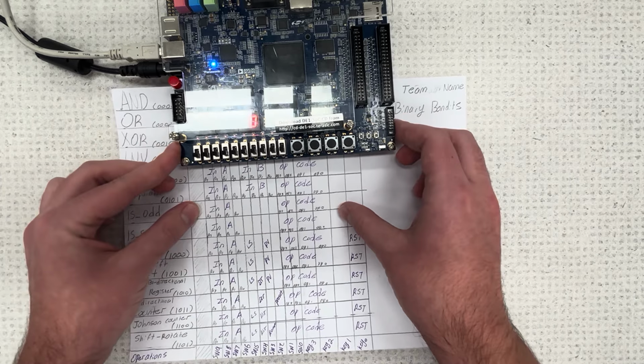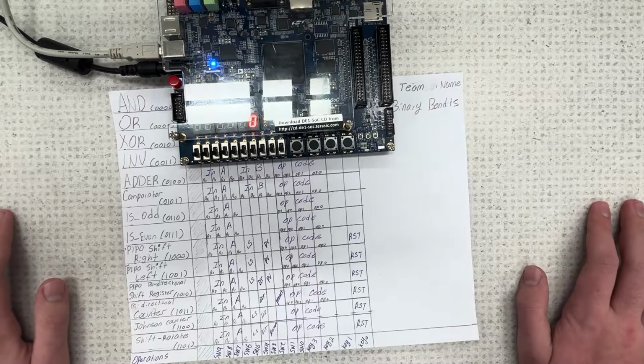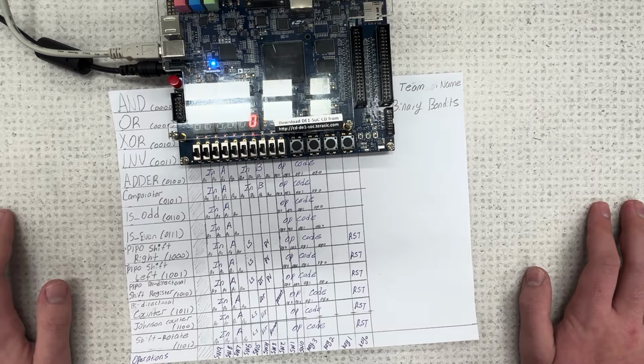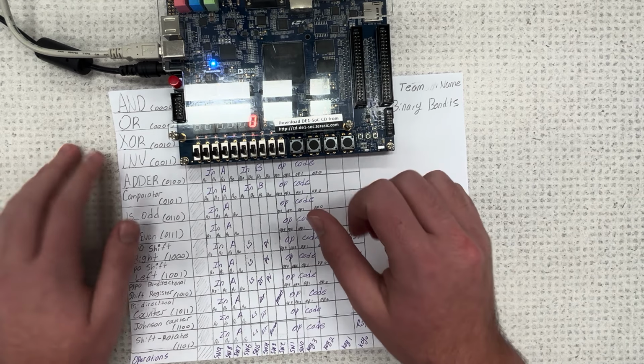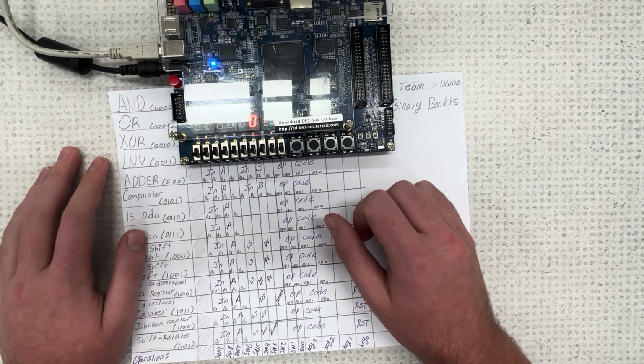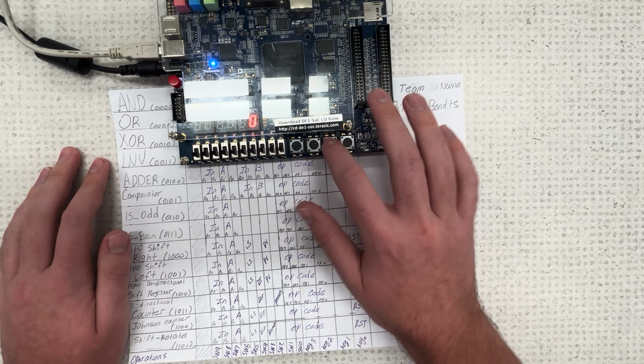Next, we have implemented a full ripple carry adder, including carry in support, which has not been marked, but it is bound to key 1.